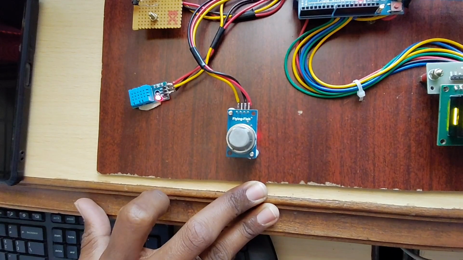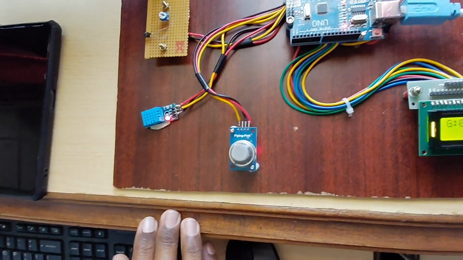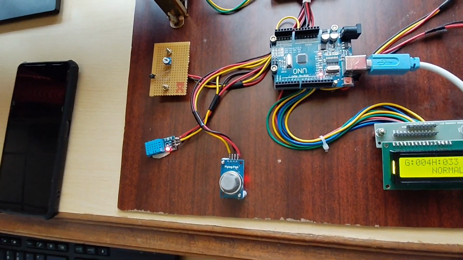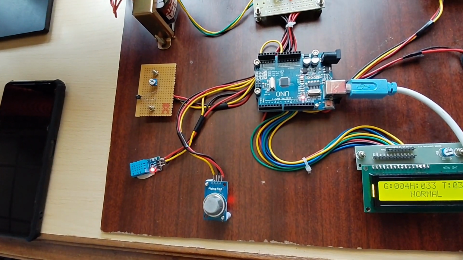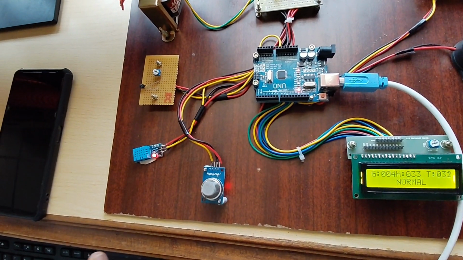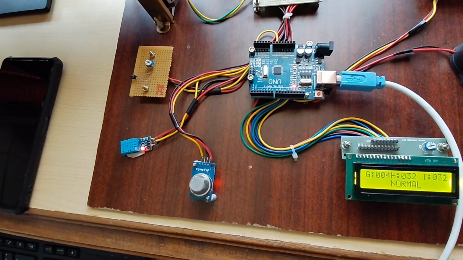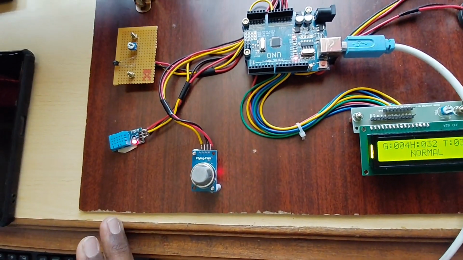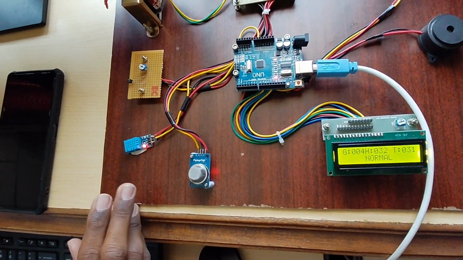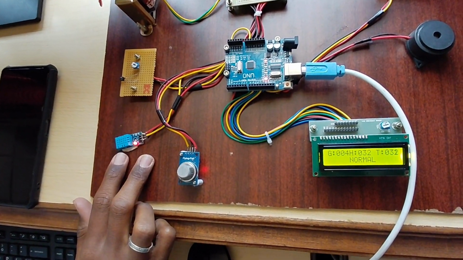We use the humidity sensor to detect the humidity level of the farm, because sometimes the increase in humidity will result in silkworm disease, such as fungus. So when the humidity is increased, it detects and notifies the farmers to reduce the humidity.